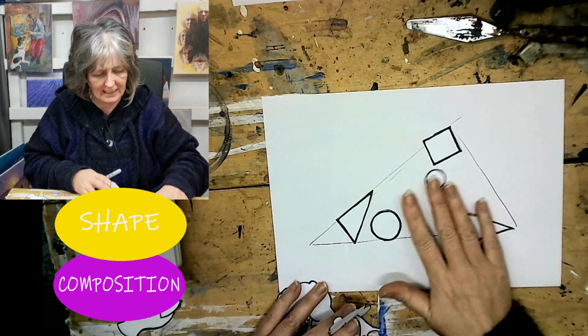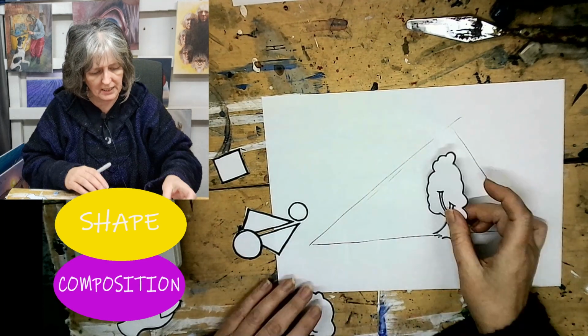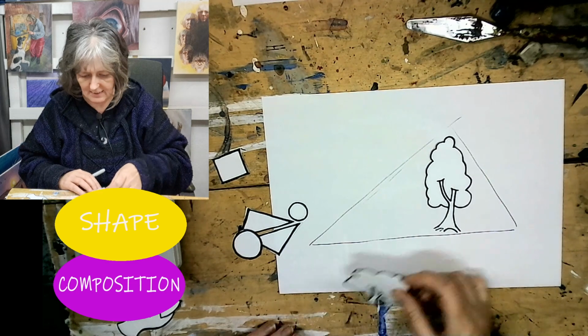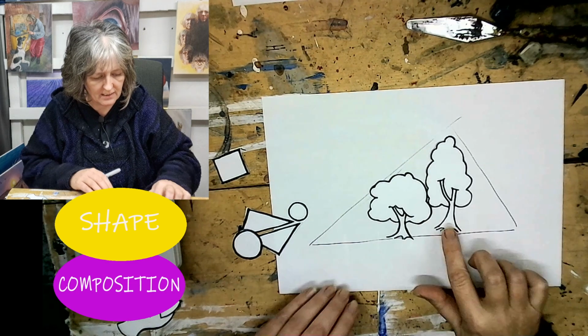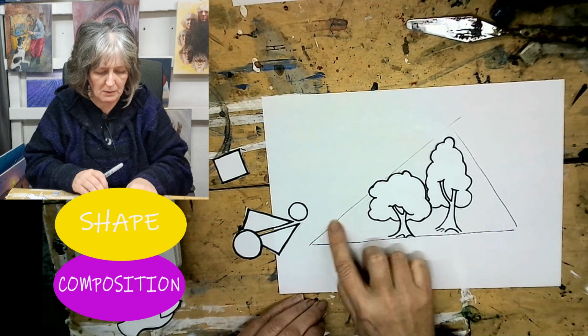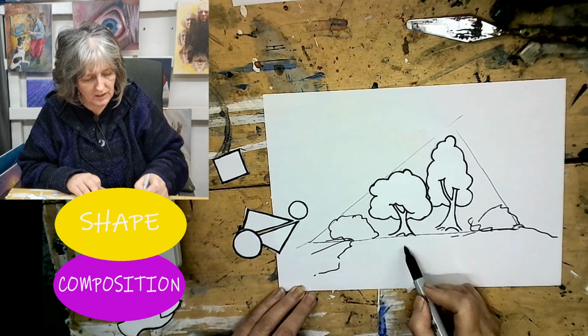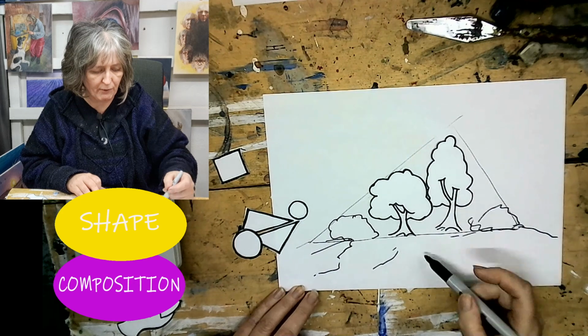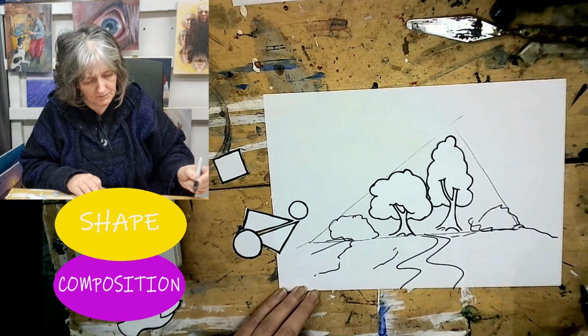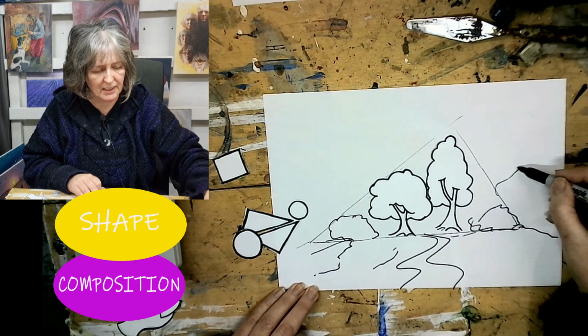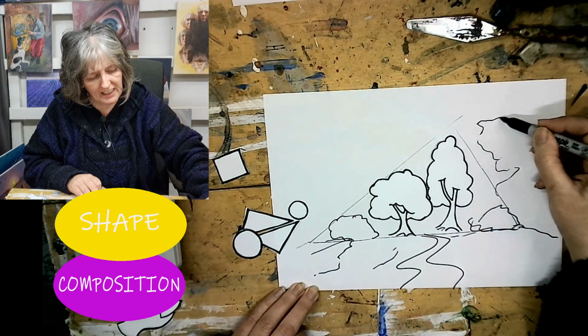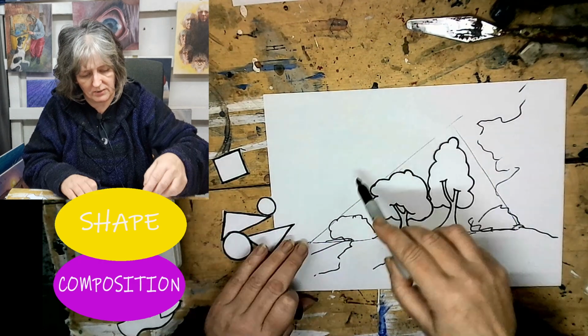It would be as if you're doing trees together, if you did trees and then maybe a bush here and a bush here, and then this being the focal point, you have things leading into it, and even the outside of trees, the background trees.